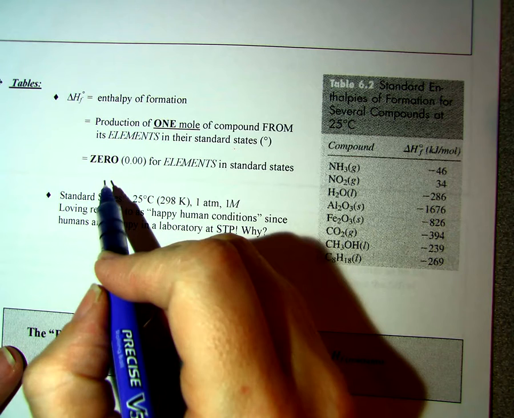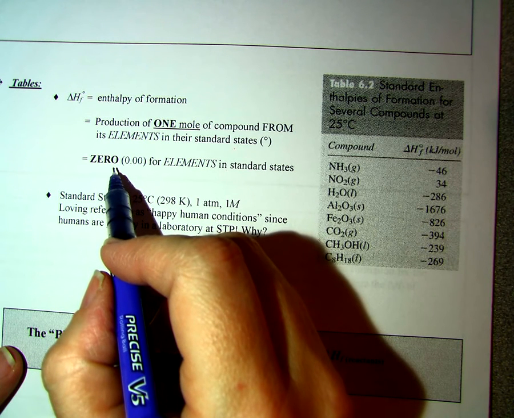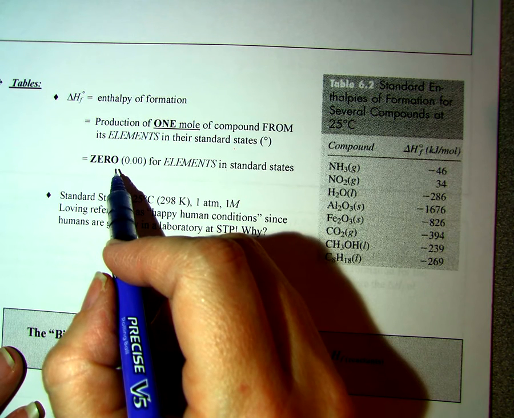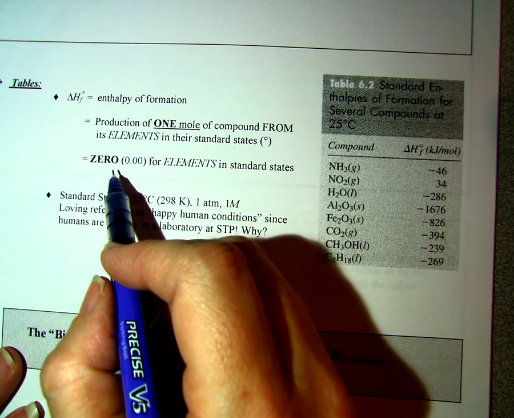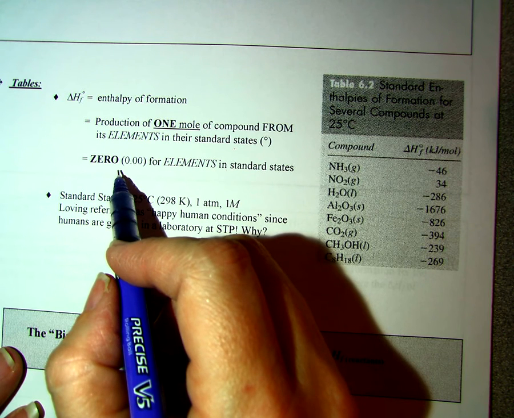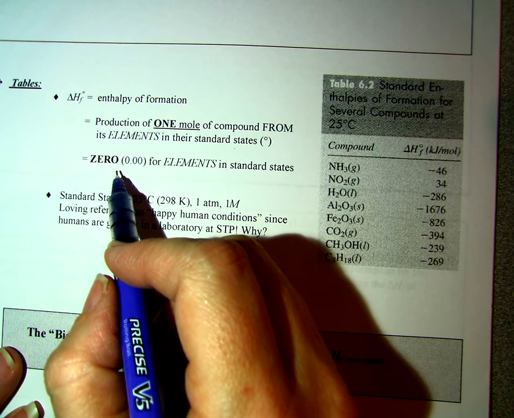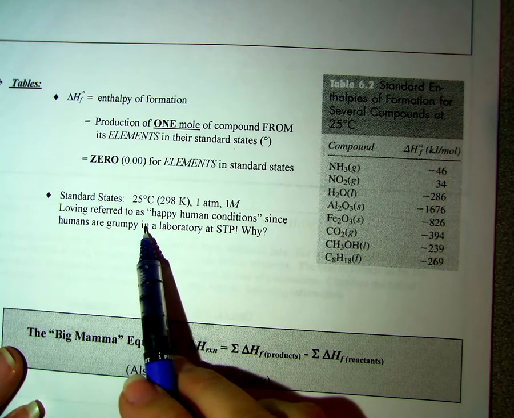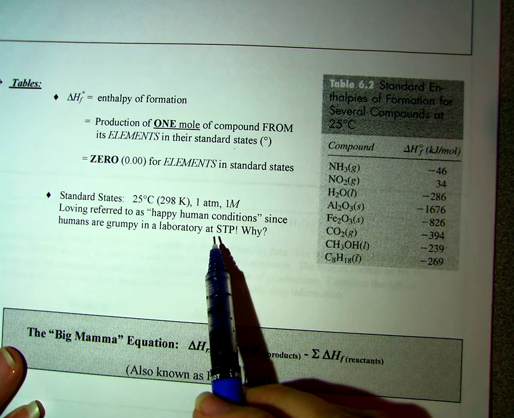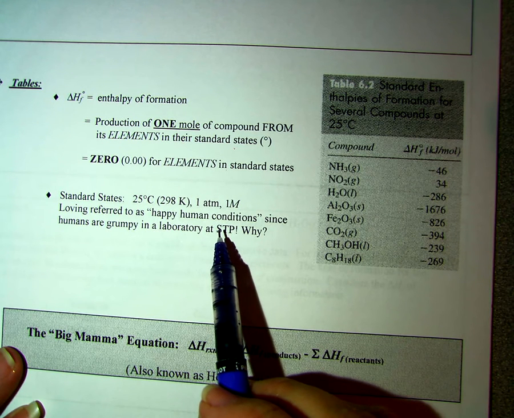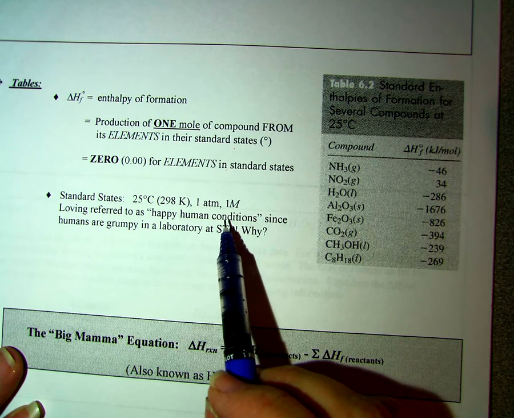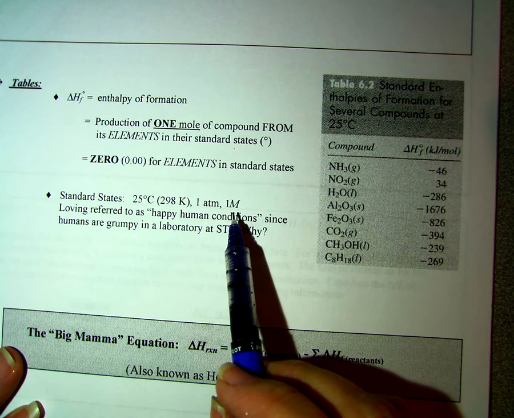One thing that's really going to help you is that just like when we were assigning oxidation states, if it is an element by itself, then its delta H is also going to be 0, just like we said its oxidation number was 0. So that will help you a little bit in doing these equations. We're still dealing with the standard state of 25 degrees Celsius, 298 Kelvin, 1 atmosphere, 1 molar concentration.